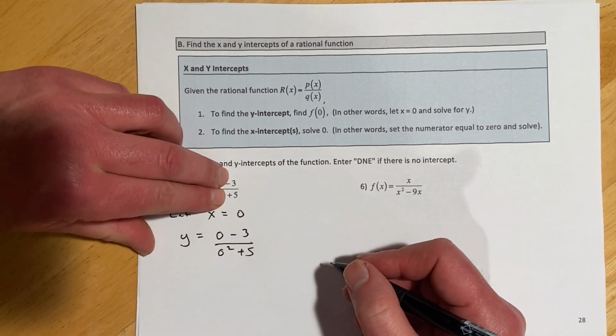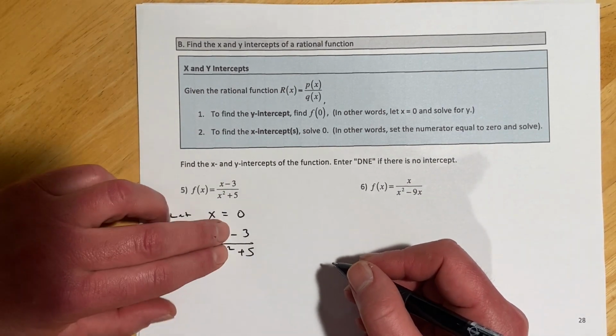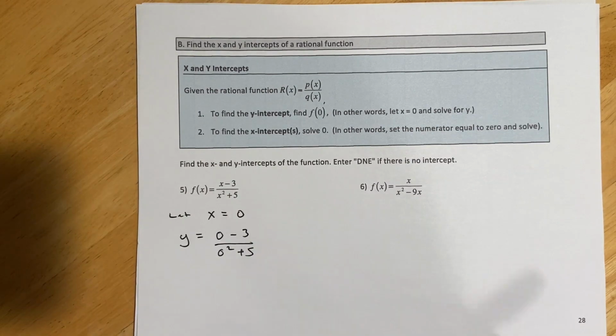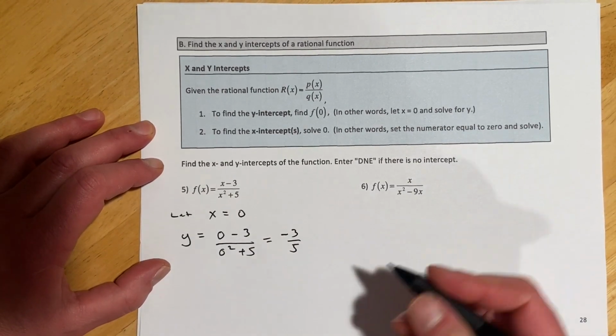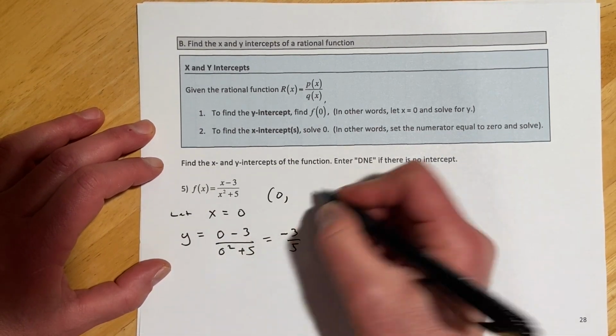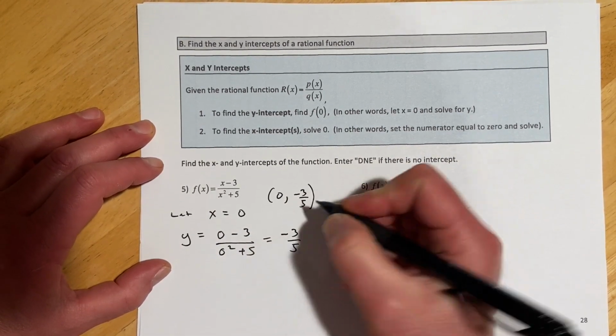But basically, everything with an x drops out, and then your y-intercept is going to be that ratio that's left on the end. So here our y is equaling negative 3/5. So when x was 0, y is negative 3/5.